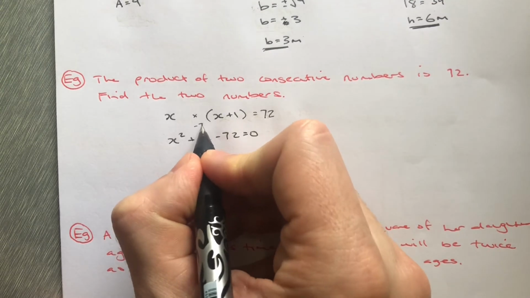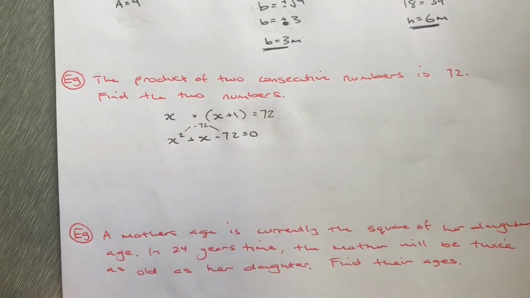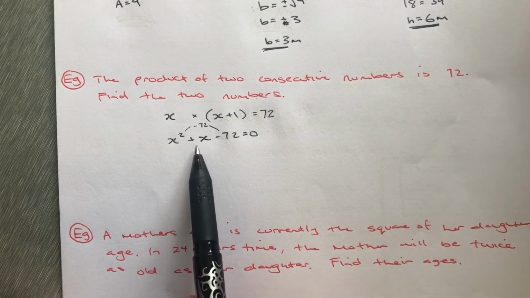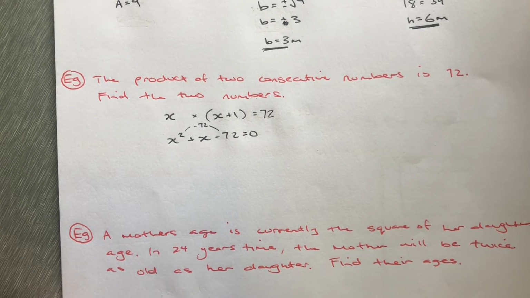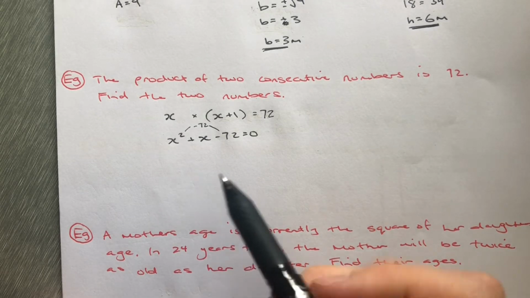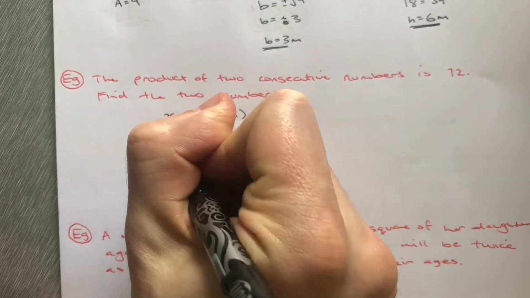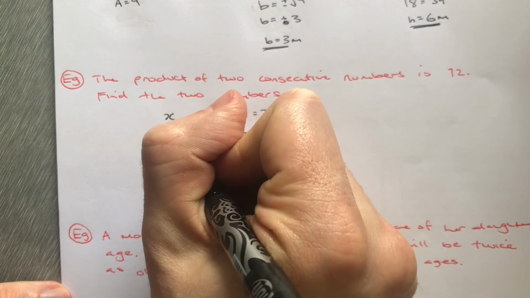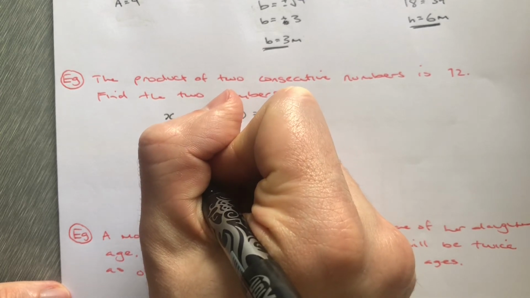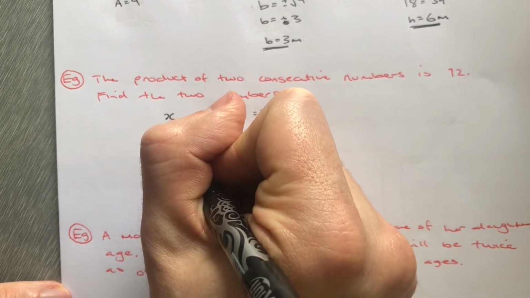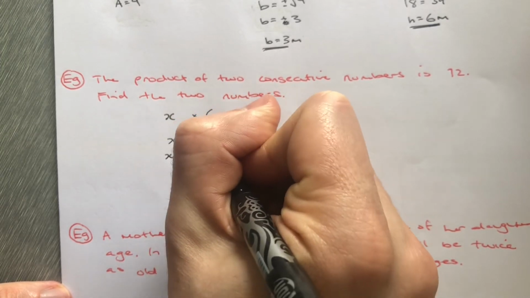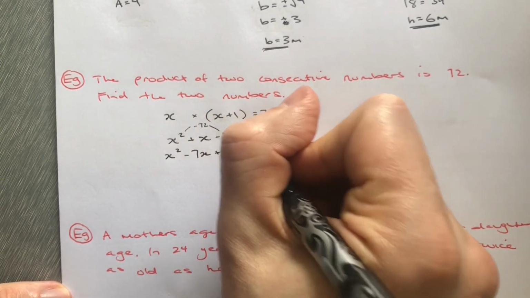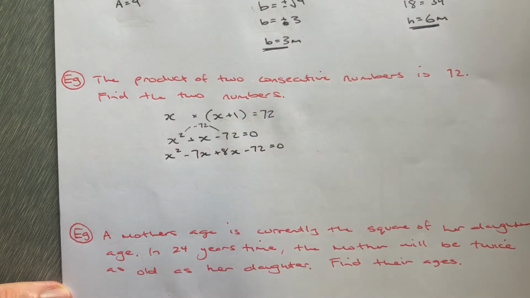Okay, so negative 72. Factors of negative 72 that add to make 1. Okay, so to get negative 72, that might be minus 7 plus 8, because 7 times 8 is 72, and that would work for us. So x squared minus 7 plus 8 because we want the positive. Minus 7x plus 8x minus 72 equals 0.